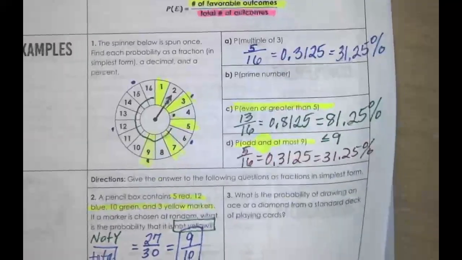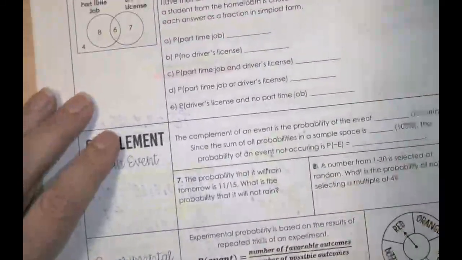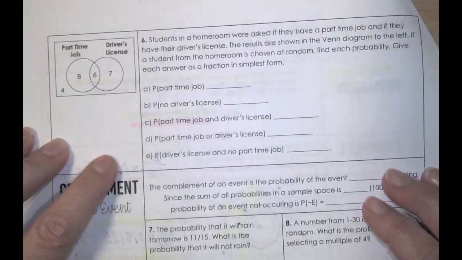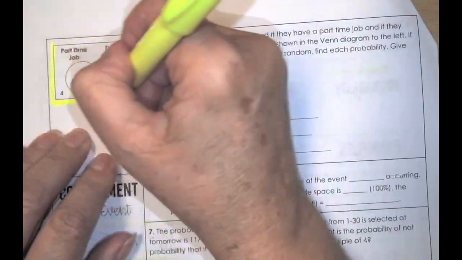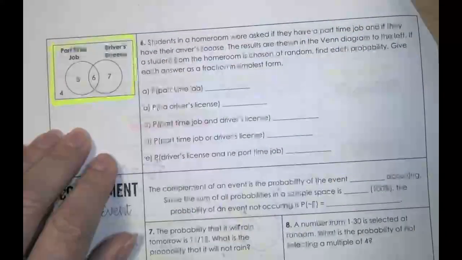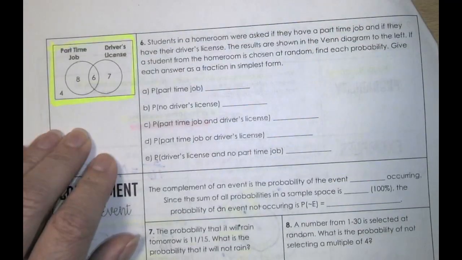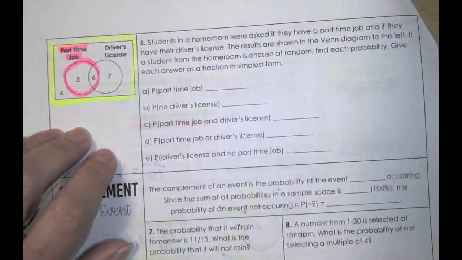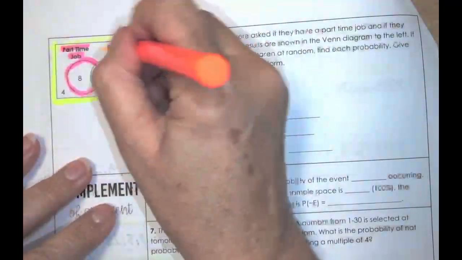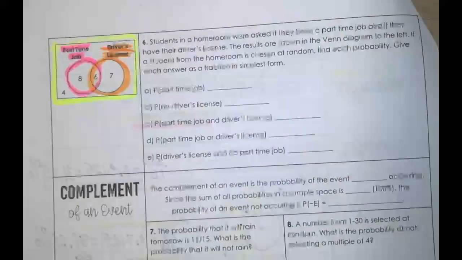Now we're going to turn the page, and we're going to look at theoretical probability with a Venn diagram. So these students that are in the box are all in the same homeroom. They were asked if they have a part-time job. So here's the part-time job circle. And if they have a driver's license. So here's the driver's license circle.